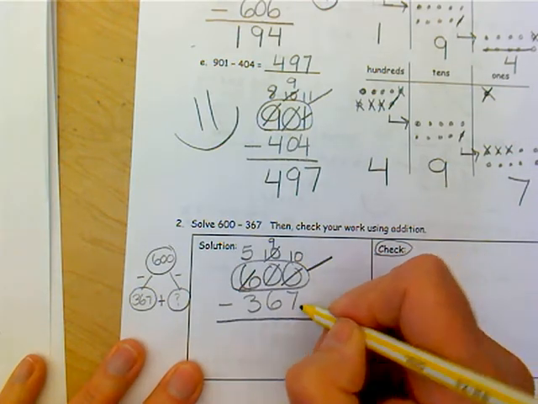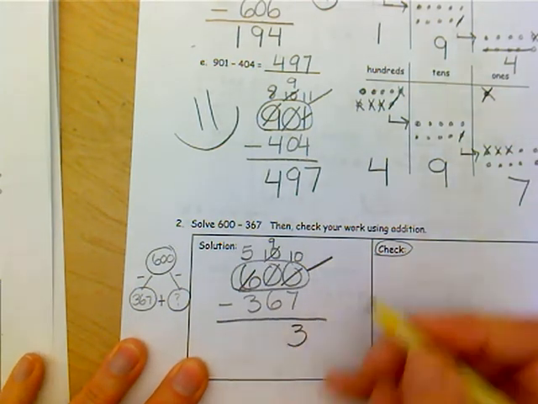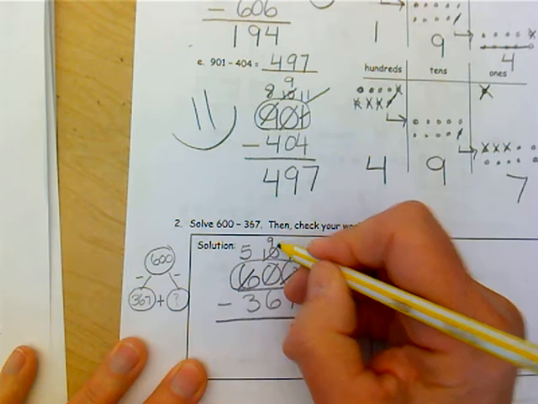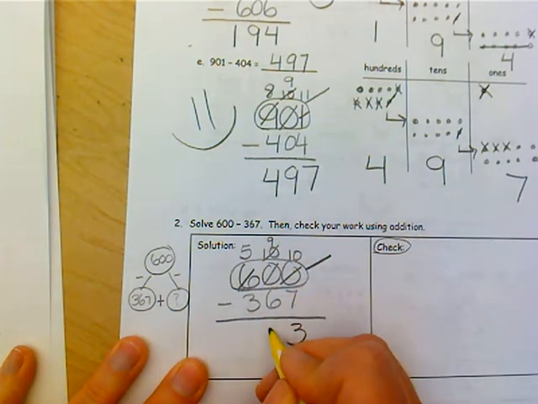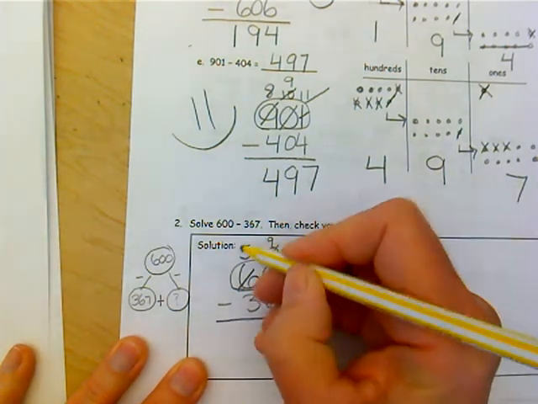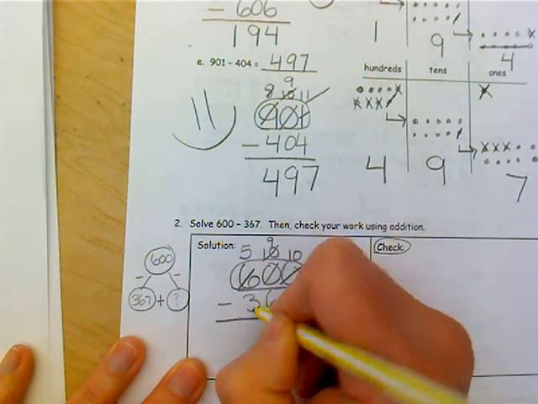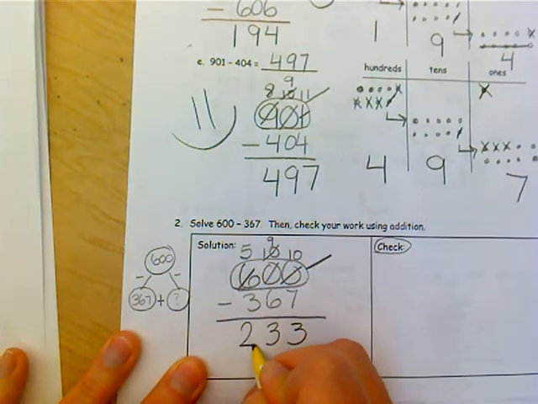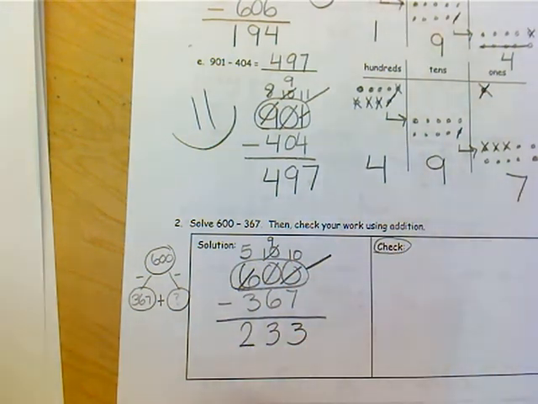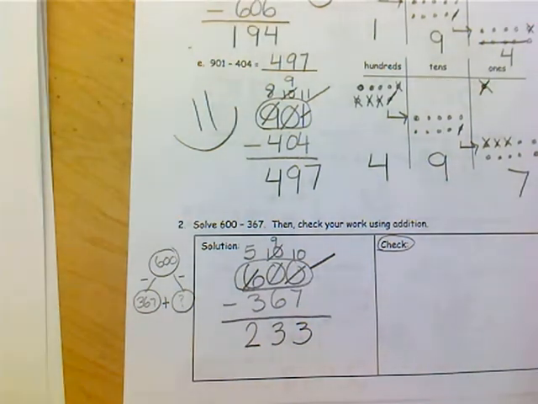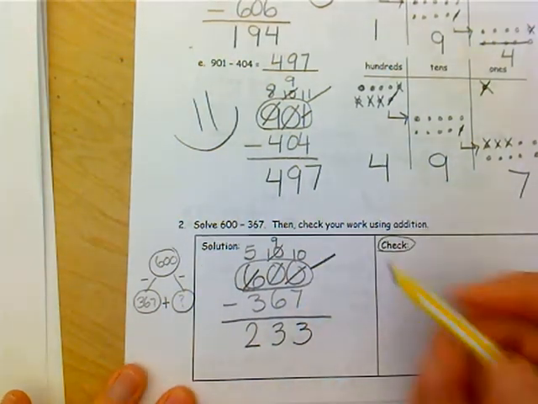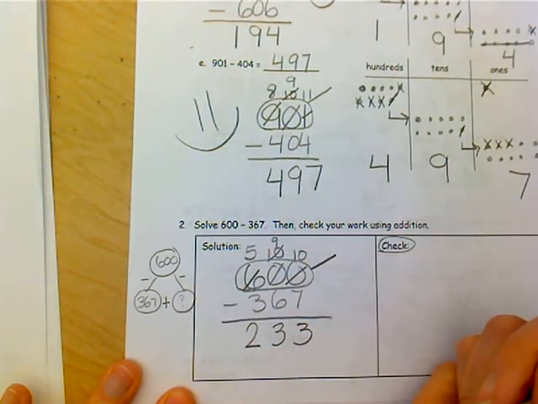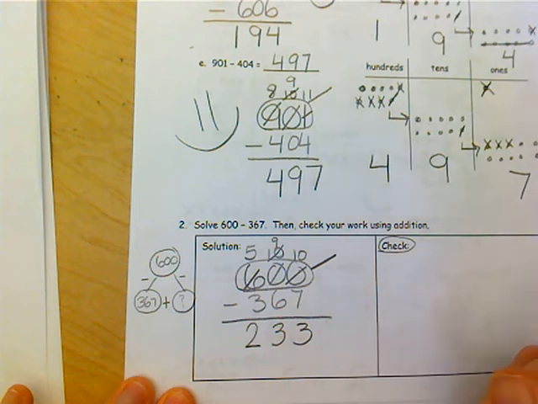10 ones take away 7 ones is 3 ones. 9 tens take away 6 tens is 3 tens. And 5 hundreds take away 3 hundreds is 2 hundreds. Whew. If you came up with 233 as your solution to this subtraction problem, that your difference is 233, congratulations.